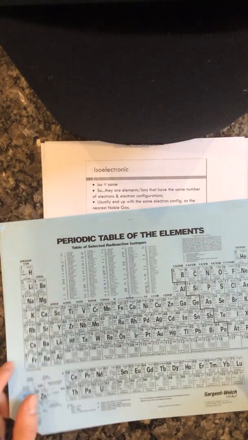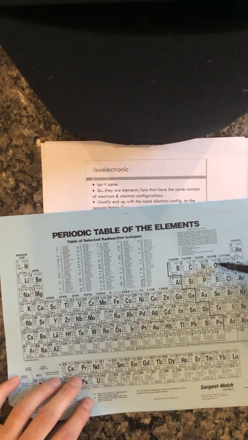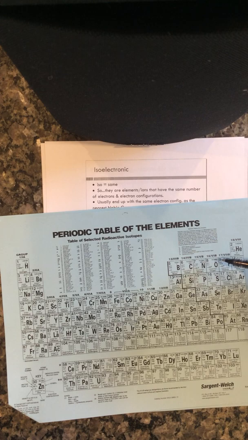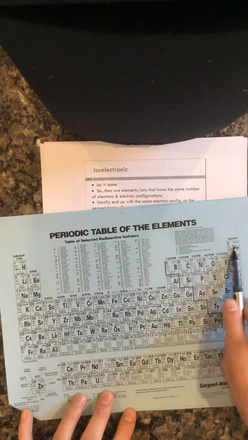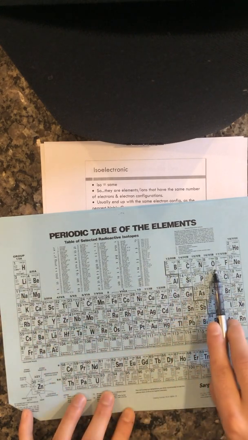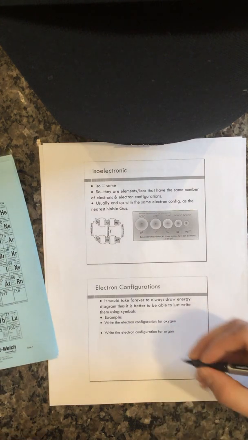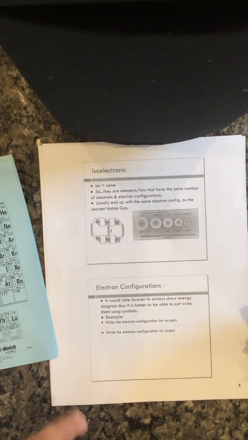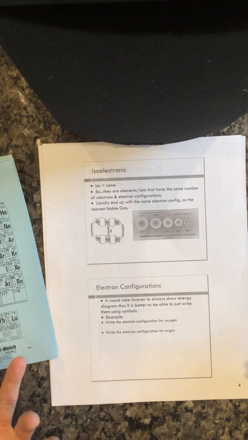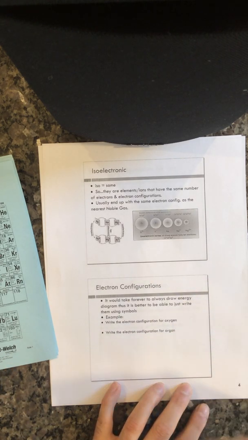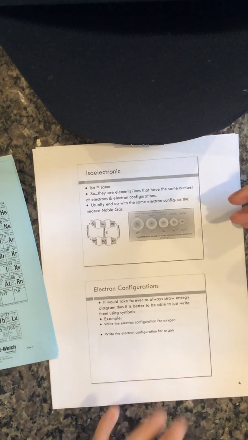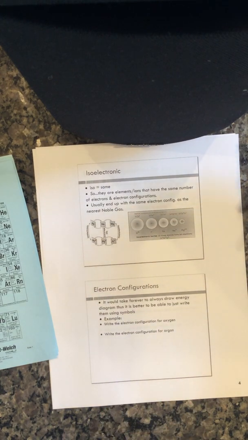We're just going to go in order, and that's the nice part about this. To get to oxygen, we have to go through the 1s, the 2s, and the 2p. Instead of drawing them with arrows, we're going to write them out with letters and numbers. We always start from the bottom and work our way up. That is our Aufbau principle.